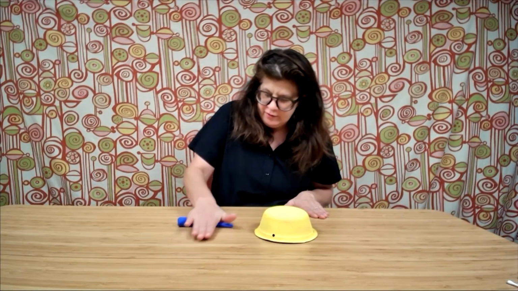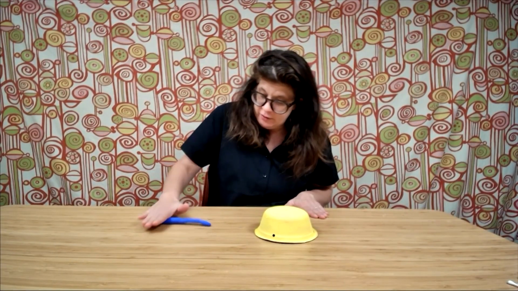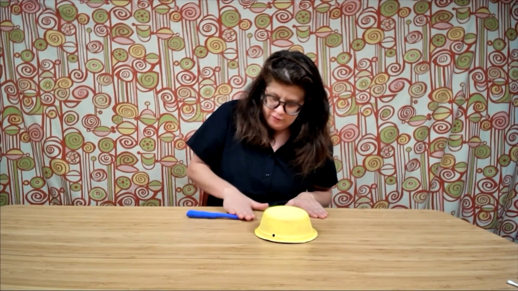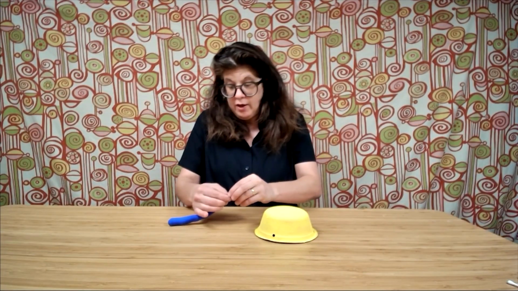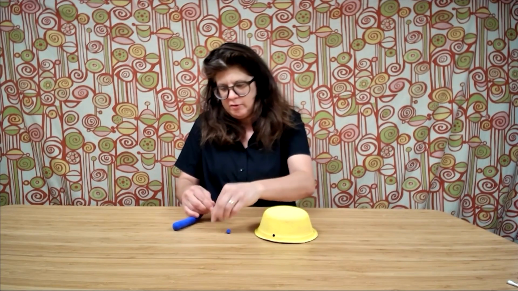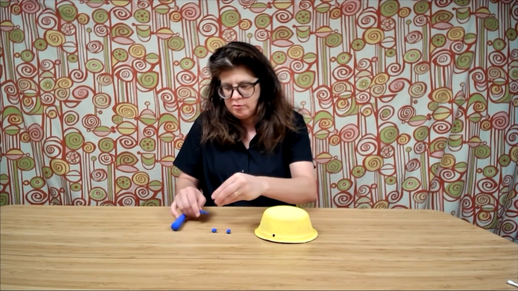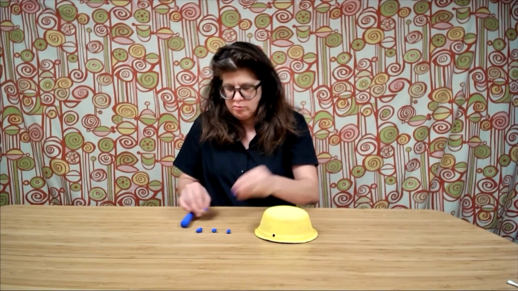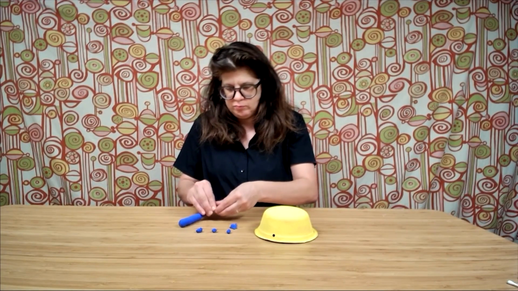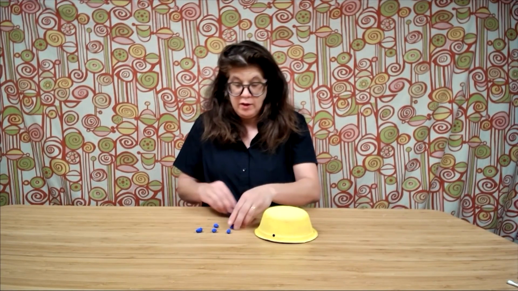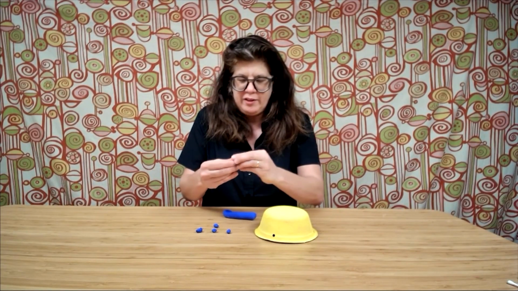You can roll your clay into a long section and then break off small pieces and then shape these into little seeds.